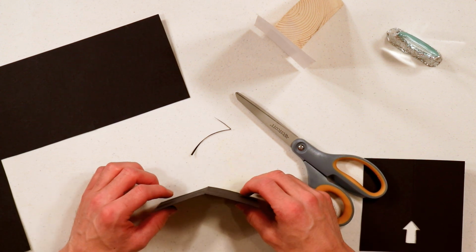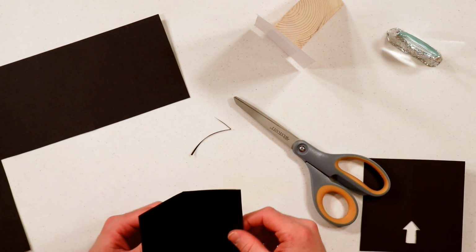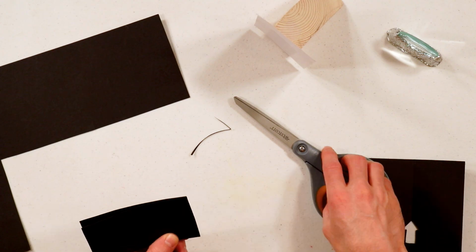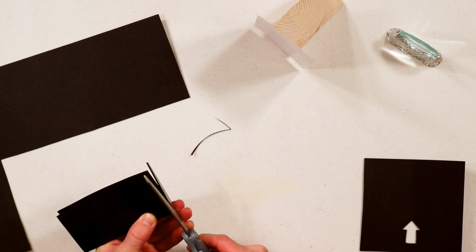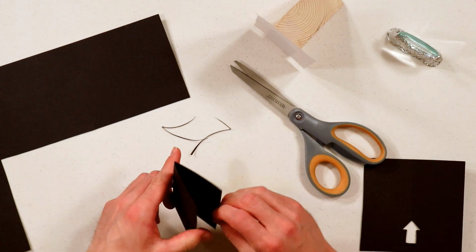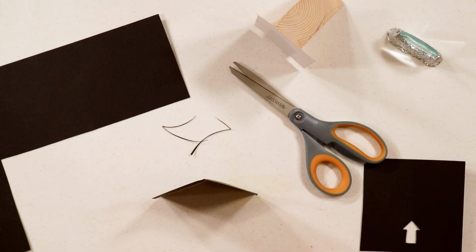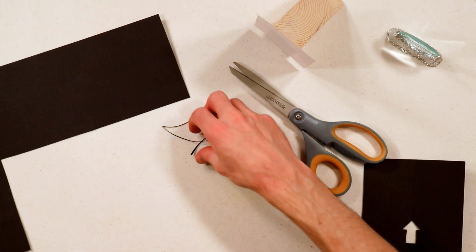We're not going to want to fold it quite that much though, so let me just unfold it a little bit. That looks pretty good. It's maybe not quite as flat as I'd like, so I'm just going to trim it a little bit more so that it stands up easily and doesn't tip over. Alright, that's pretty good. I'm going to let it go with that.